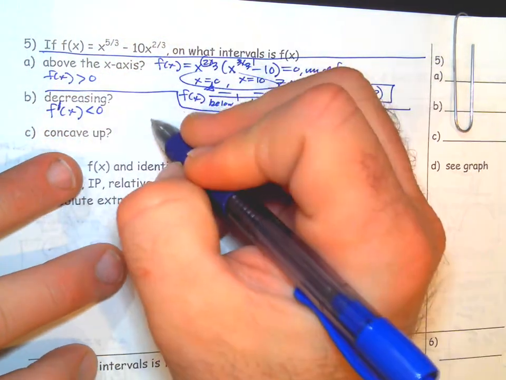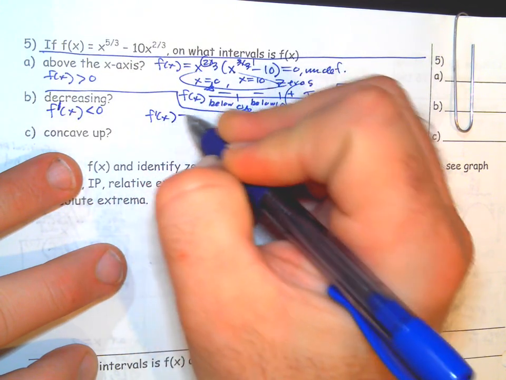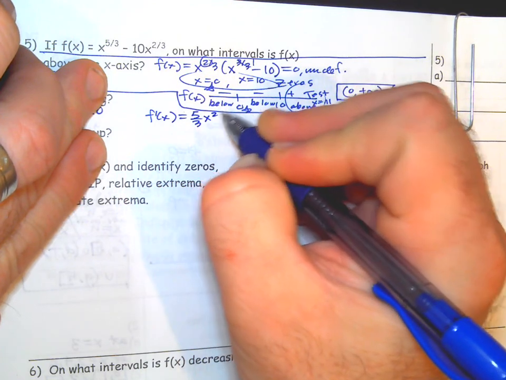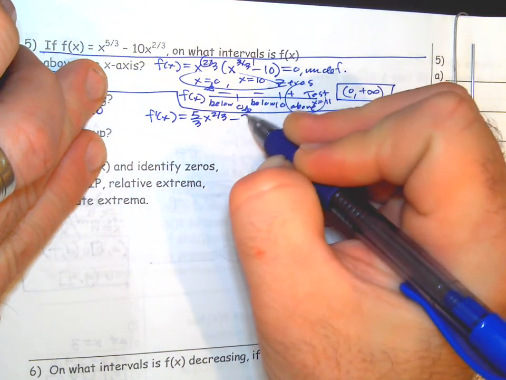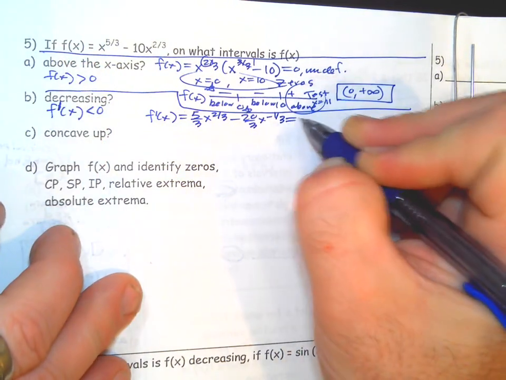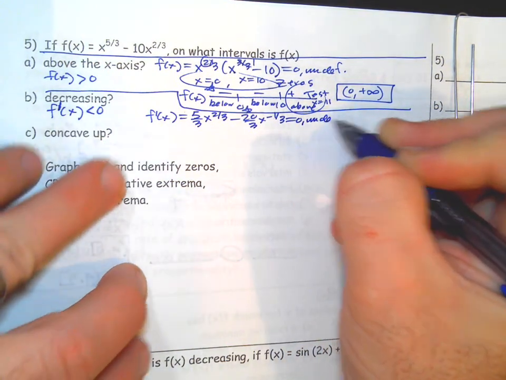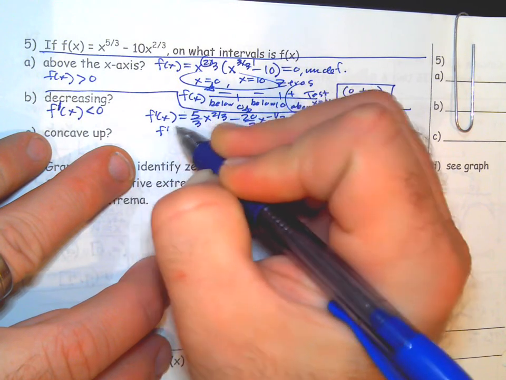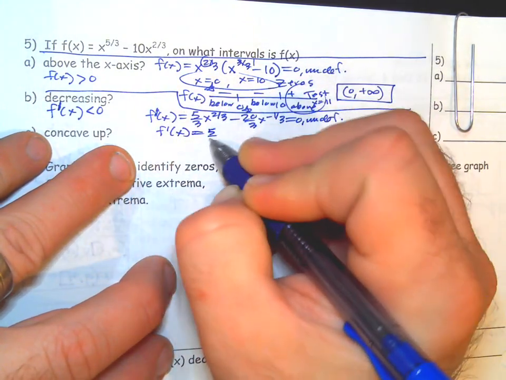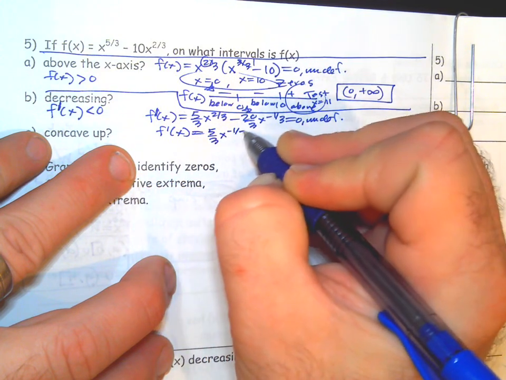So we've got to find f prime, and that's going to be 5/3 x to the 2/3 minus 20/3 x to the negative 1/3, set equal to 0 or undefined. We want to factor this. Label your work, please. We're going to take a 5/3 out, and x to the negative 1/3, the smallest exponent.